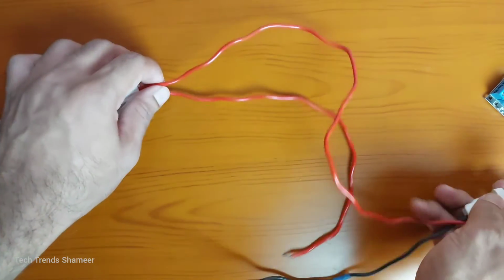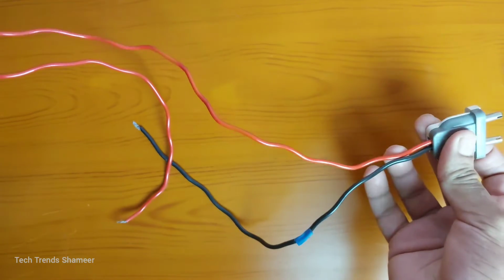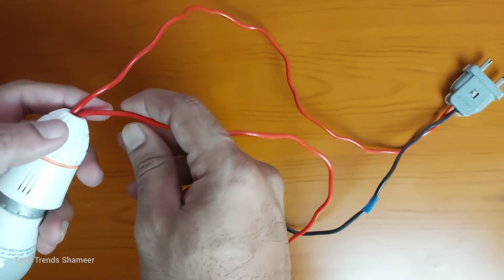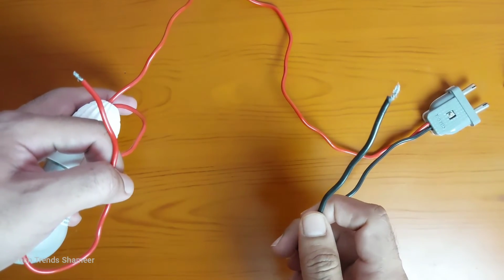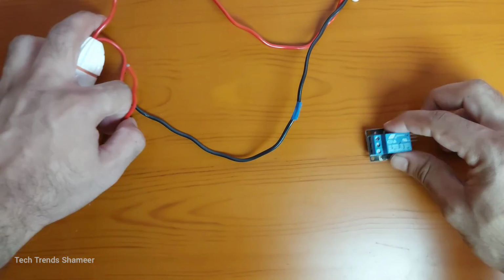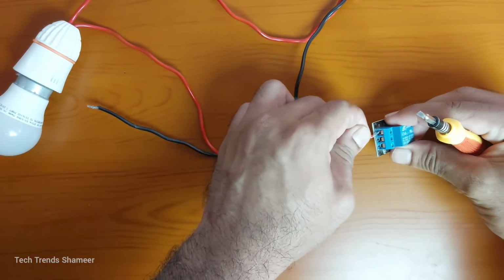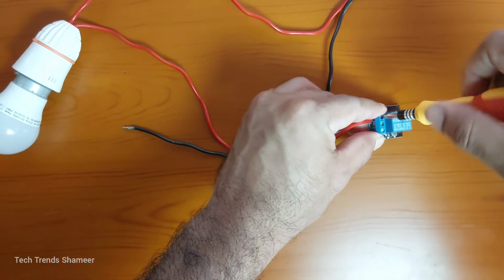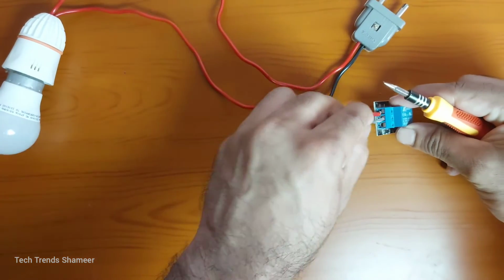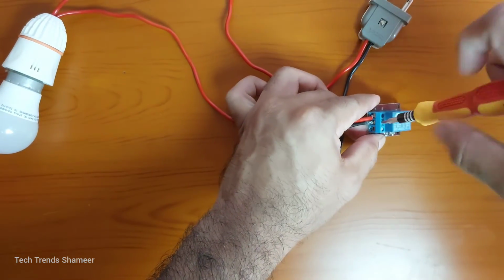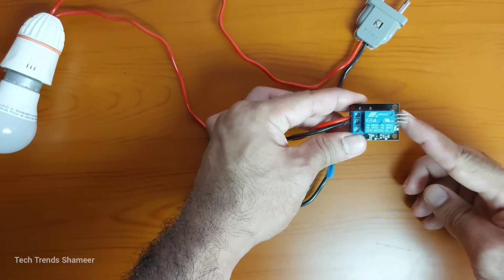So connect one end of the wire from the bulb directly to this 2-pin, and connect the other end of the bulb and also the other end of the 2-pin to the relay. The other end of the relay connection I will show in the circuit connection.